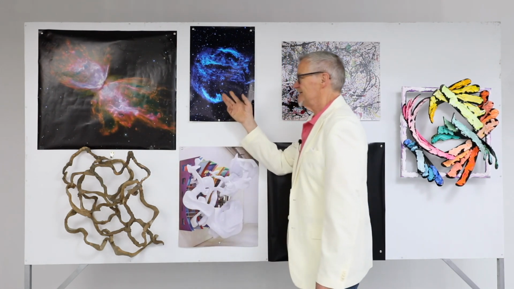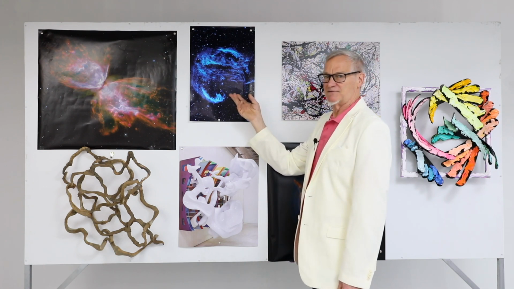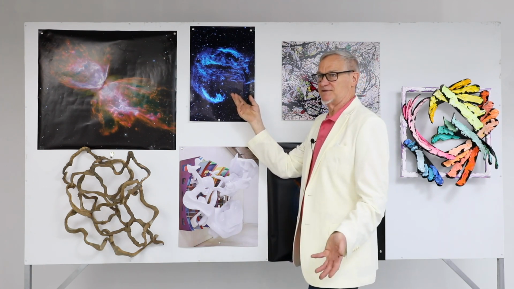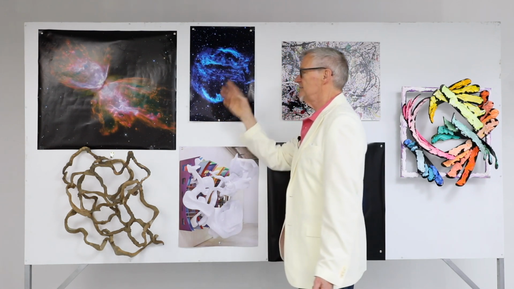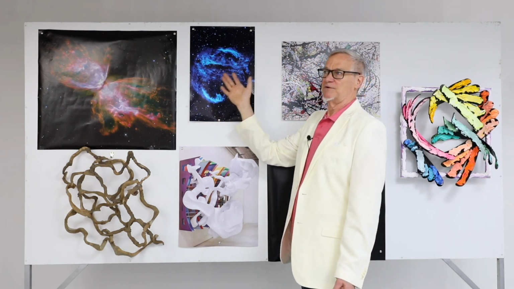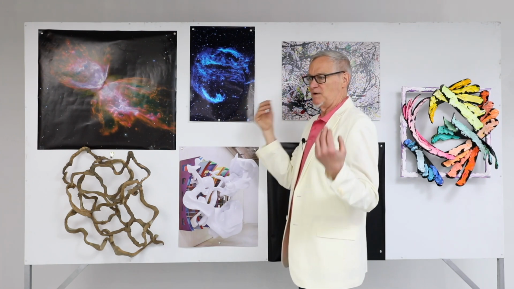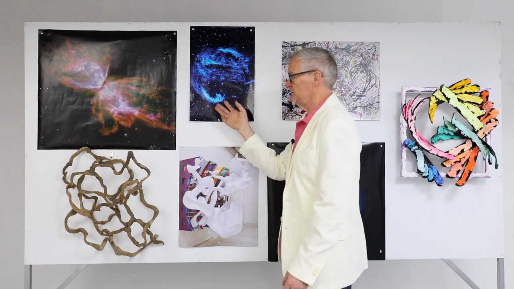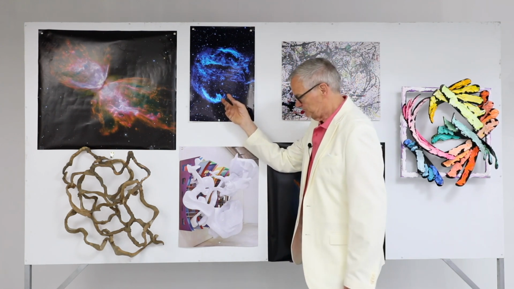This is the Veil Nebula, or I like to refer to it as Cygnus Loop because it's in the constellation Cygnus, the swan. This is one of my favorite objects. This is more what it looks like through a telescope. Now, if you add the different wavelengths, you get a much, much more complex picture than this. But we're going to come back to the Cygnus Loop.